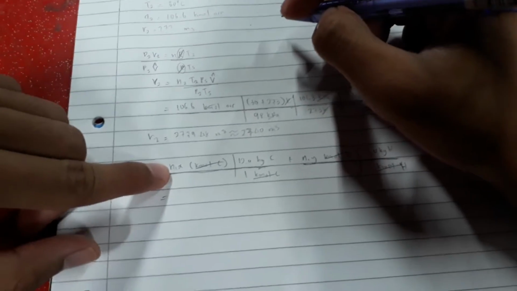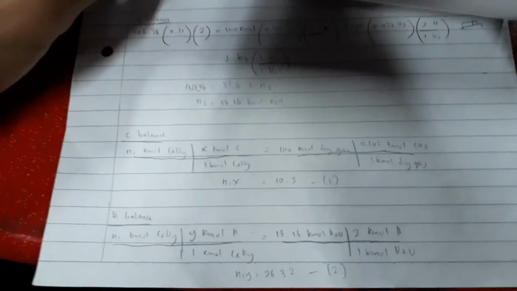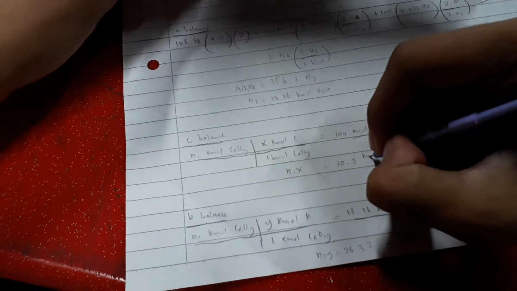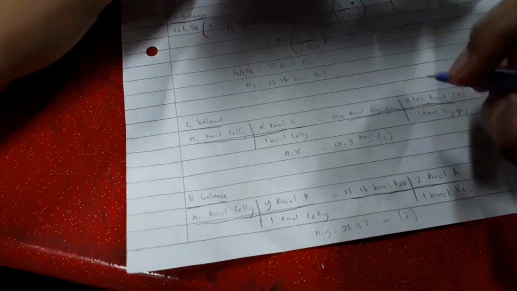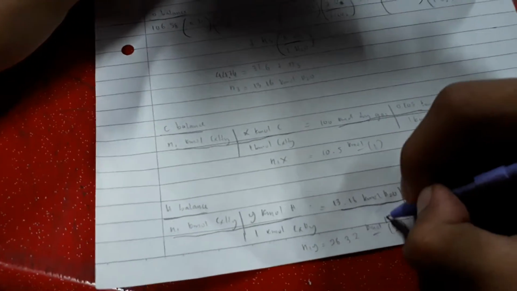For the N1X, the total carbon atom, we already know the value, which is equal to 10.5 kilomole C, and for the hydrogen atom, the total is 26.32 kilomole hydrogen.